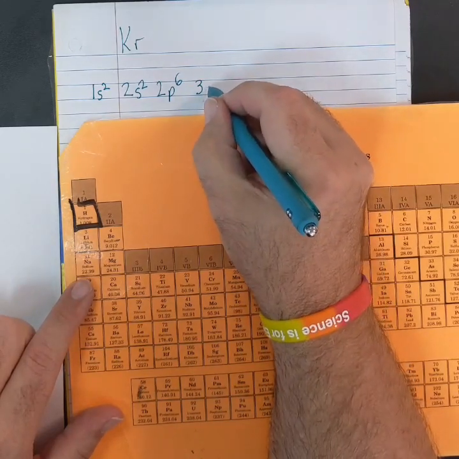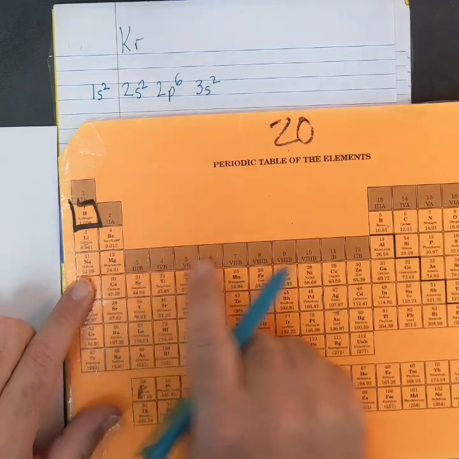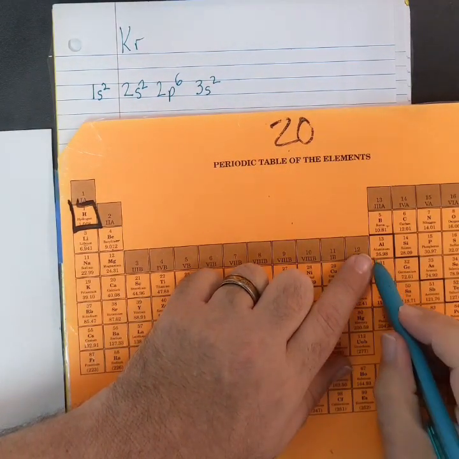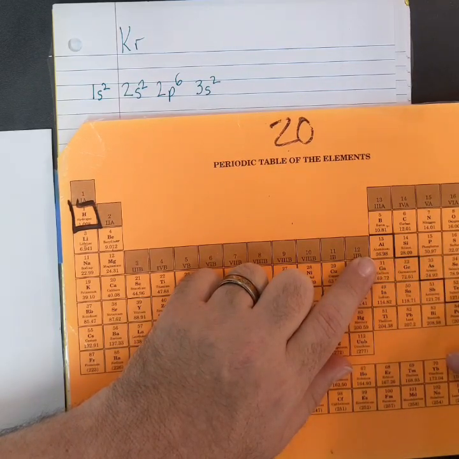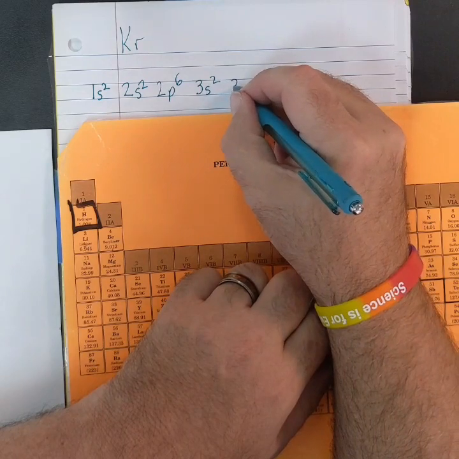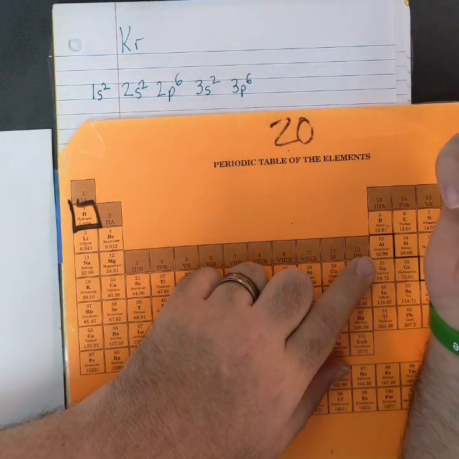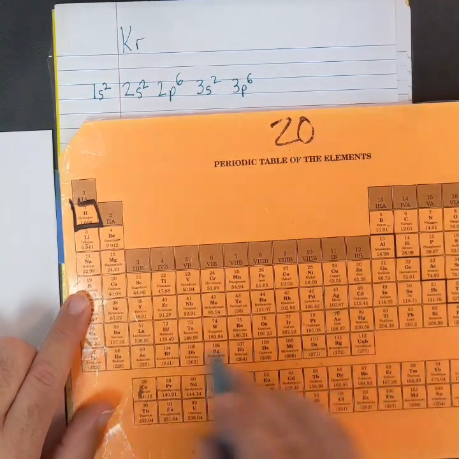Then we have 3. All right. So that's going to be 3s, 1, 2. Then we move over. We're still in the third energy level. This is the P block. 1, 2, 3, 4, 5, 6. So that would be 3p6. Okay. Next, we're going to go to the fourth energy level.